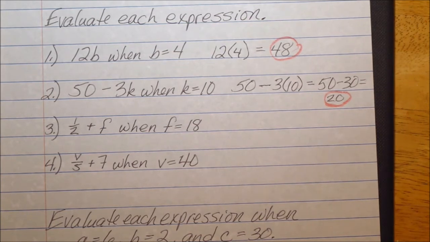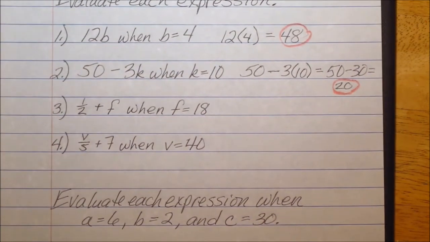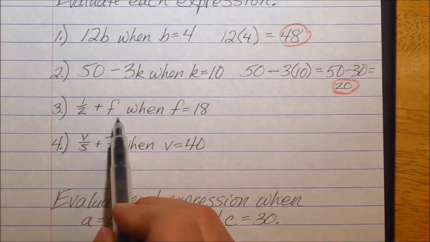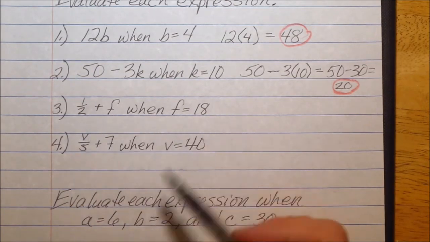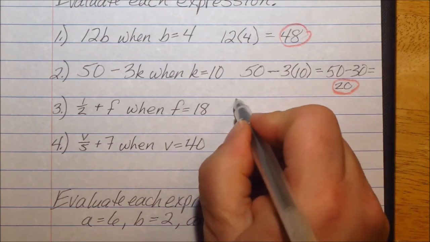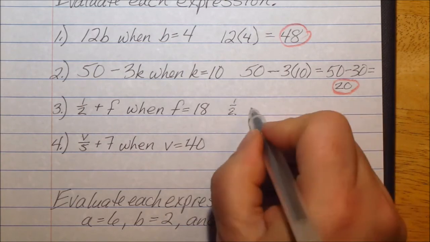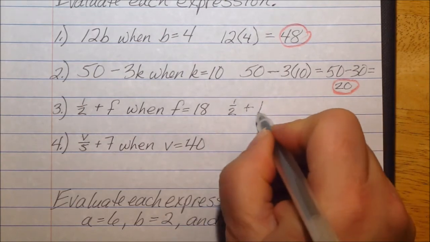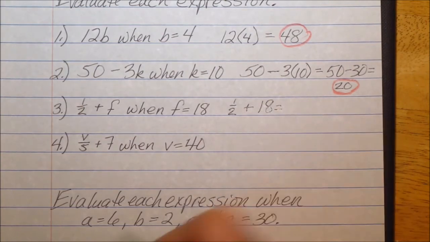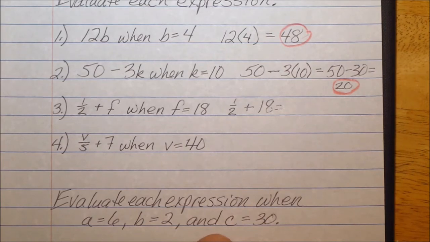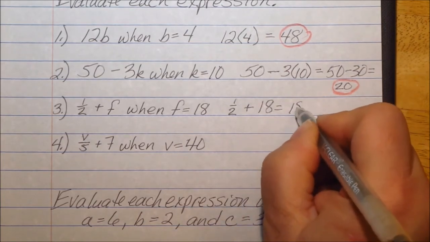All right, number 3. Number 3 says 1/2 plus f when f equals 18. So we rewrite the expression, plugging in the value 18 for the variable f: 1/2 plus 18. And 1/2 plus 18 is simply 18 and 1/2.